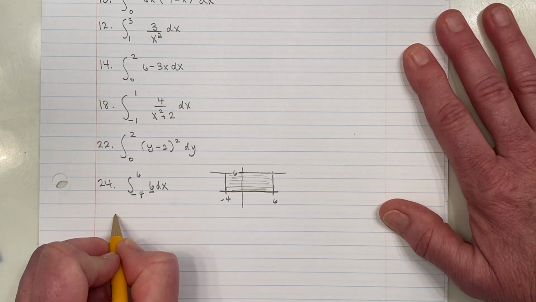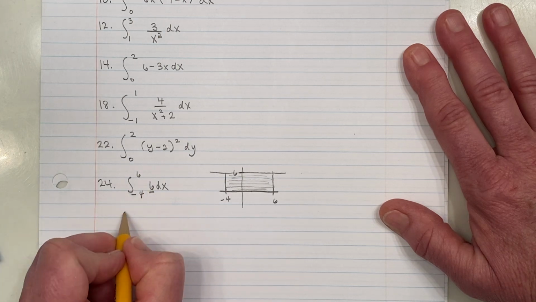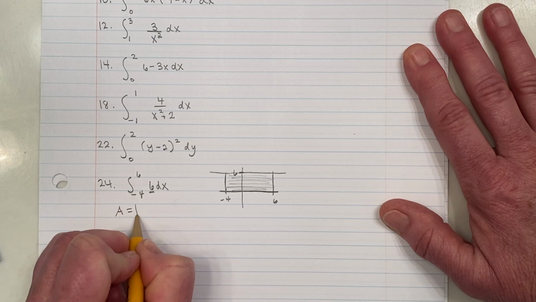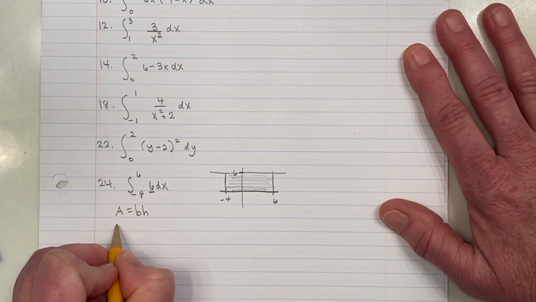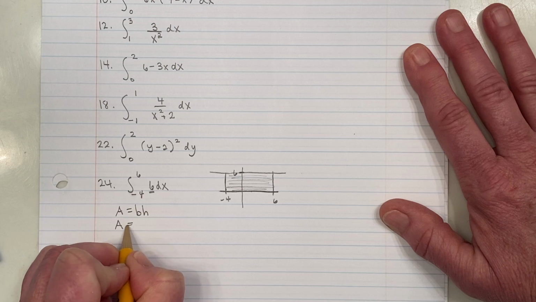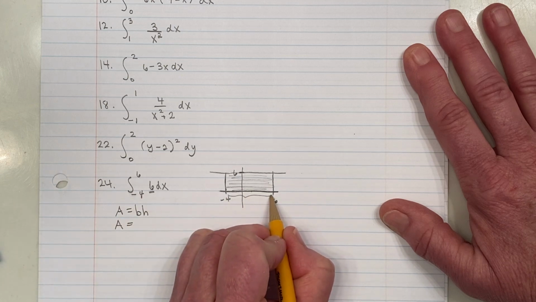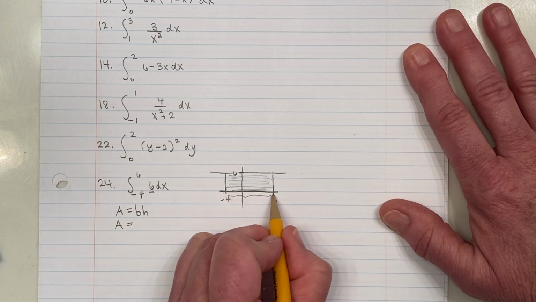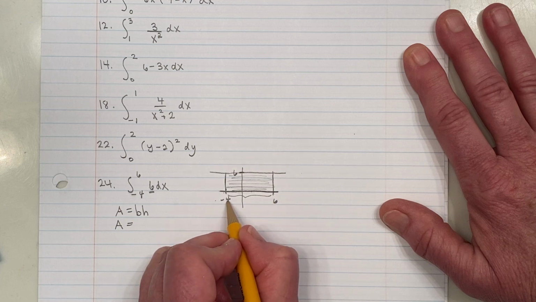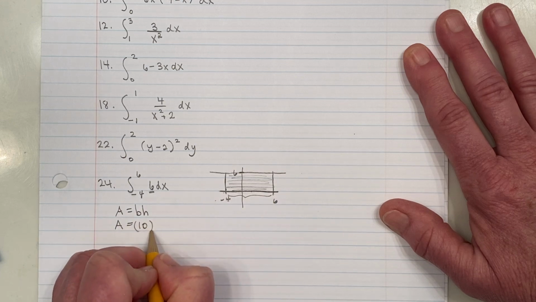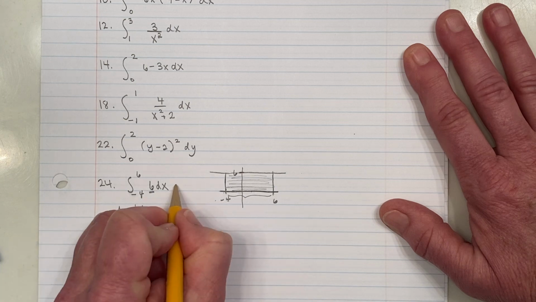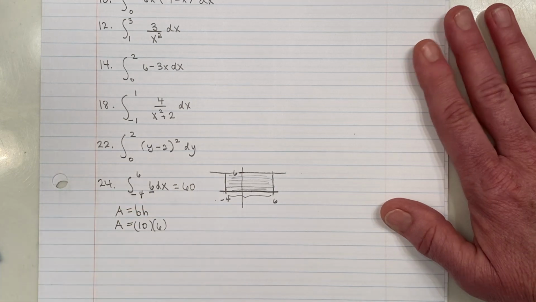That area is base times height. So the value of this integral can be found exactly by using that area formula for a rectangle. So the value of that integral is the base. Well, counting along the x-axis, the difference between these two x's, 6 minus -4, the base is 10 and the height is 6. So the value of this integral is 60.